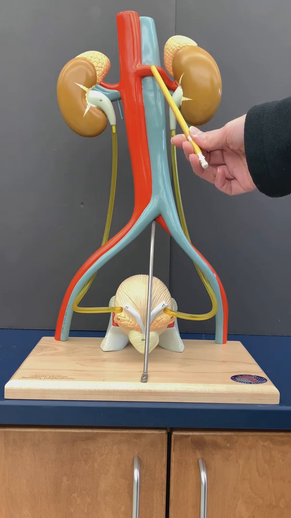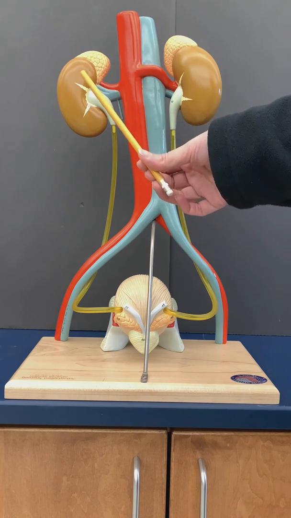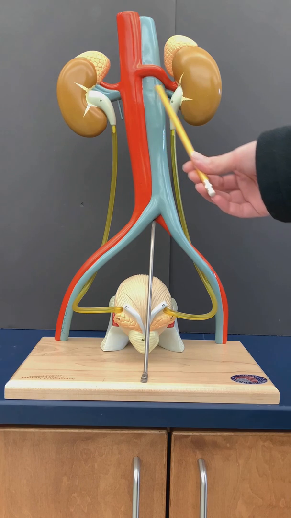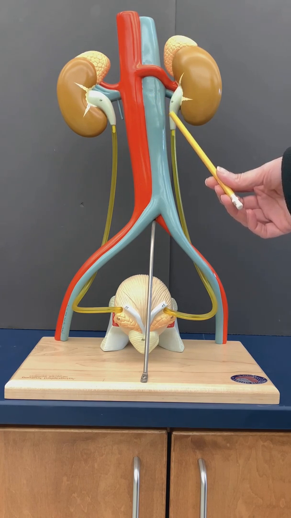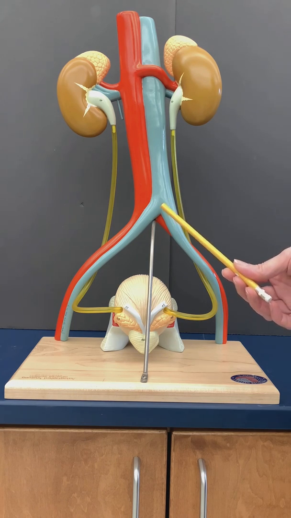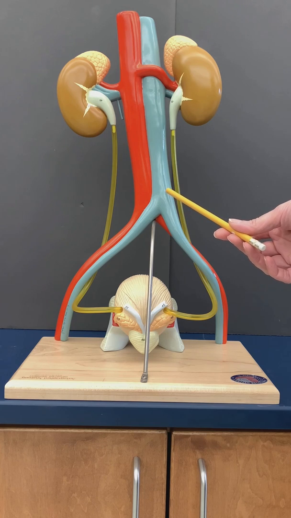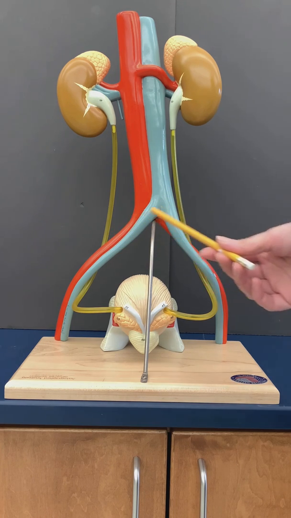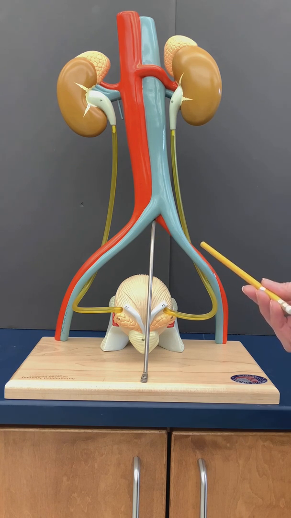You can see the renal arteries feeding blood from the abdominal aorta into the kidneys, and the renal veins draining blood from the kidneys into the inferior vena cava. As we move down here, you can see the areas where the aorta and the vena cava branch to go into the pelvic regions that eventually go into each thigh.